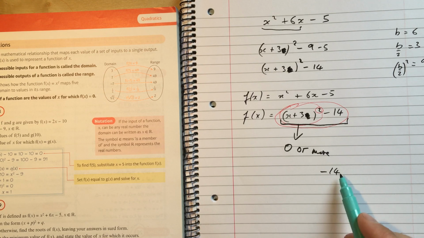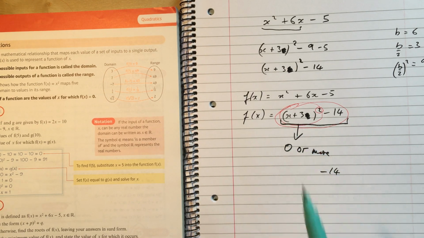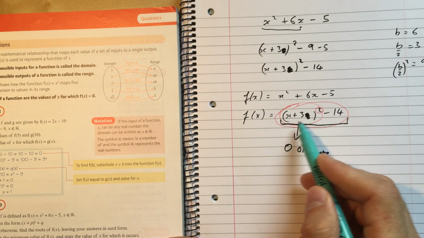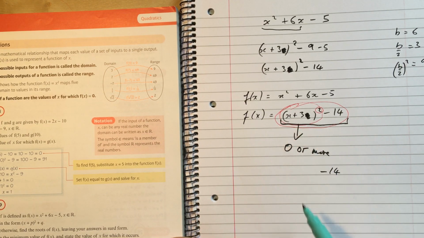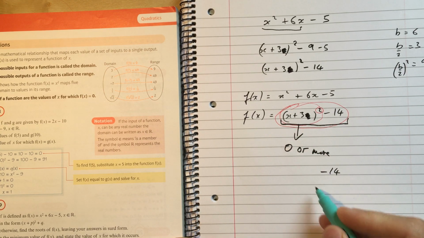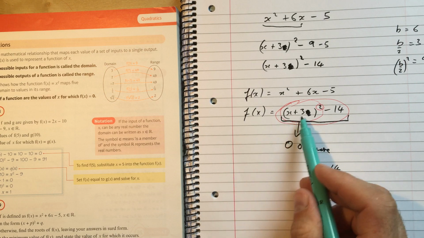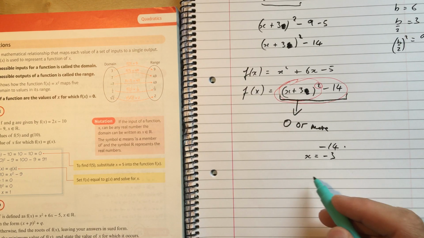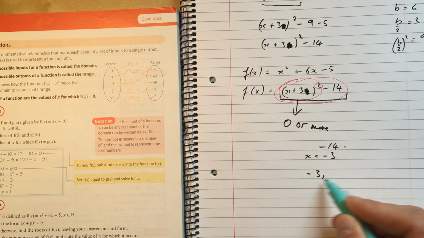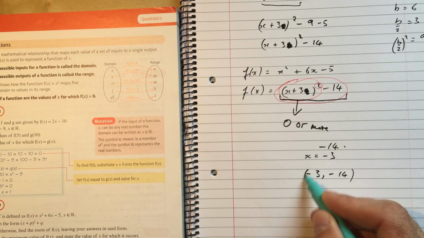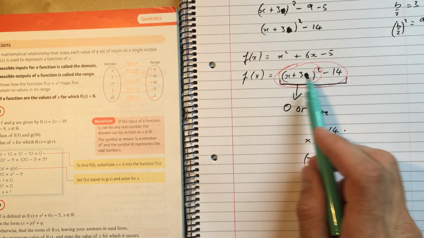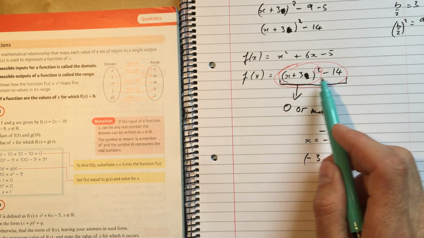And when does it take that value? Well, it takes that value when this bracket here is equal to 0. And that bracket there is equal to 0 when x equals minus 3. So the lowest value that this function can take is minus 14. It happens when x equals minus 3. If you're looking for the turning point of the graph, then it's x equals minus 3, y equals minus 14. Okay?